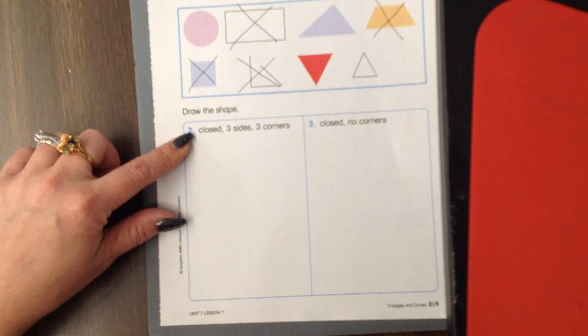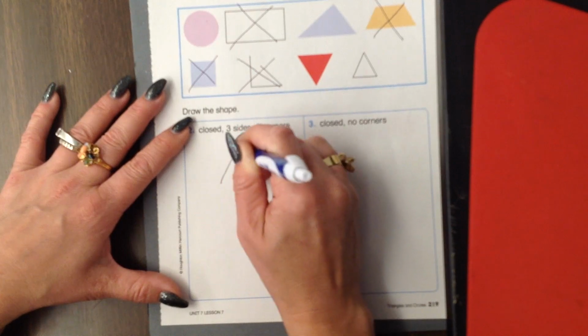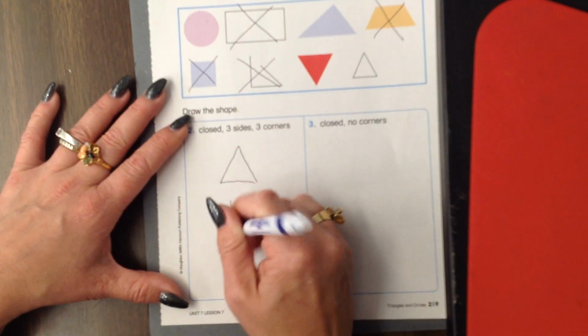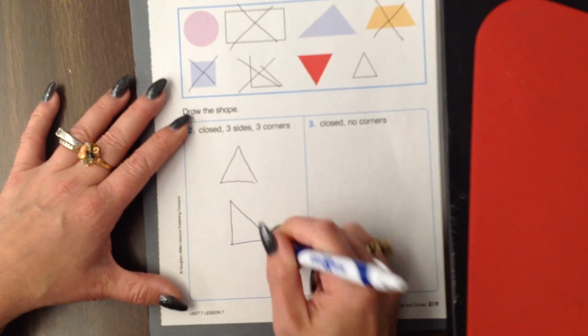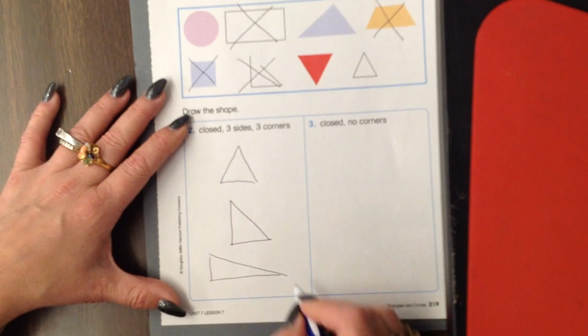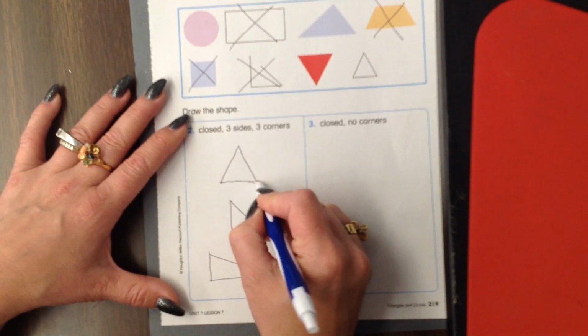All right, I'm assuming that you've tried on your own. You should have drawn something like a triangle. It could be one of these kinds of triangles. You could have drawn a triangle like this. You could have drawn a triangle like this. Any of those would be correct because they all have 3 corners and 3 sides. So any kind of triangle as long as it's a triangle.